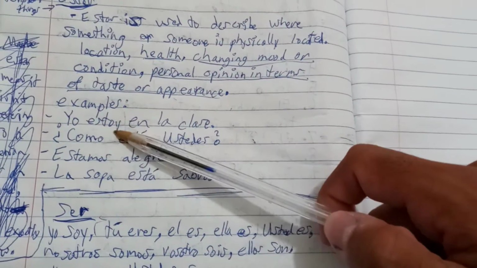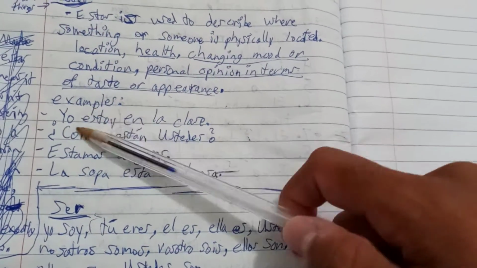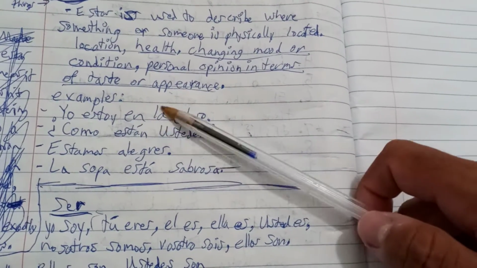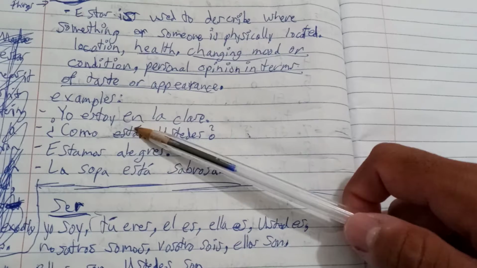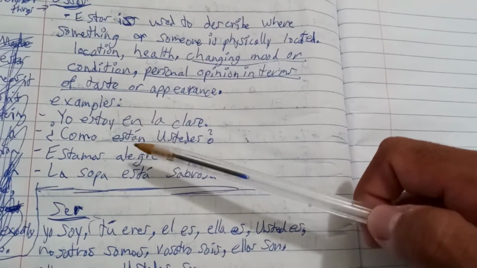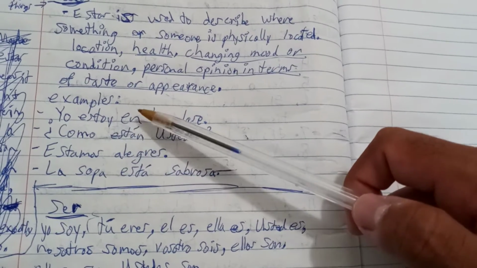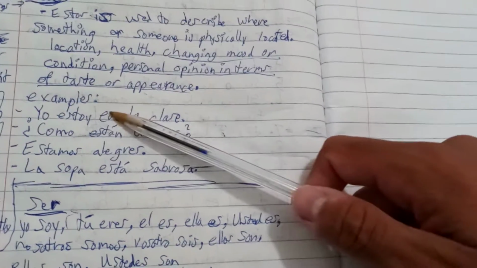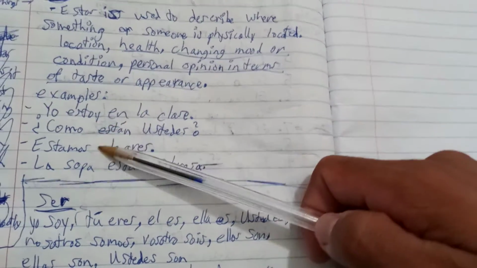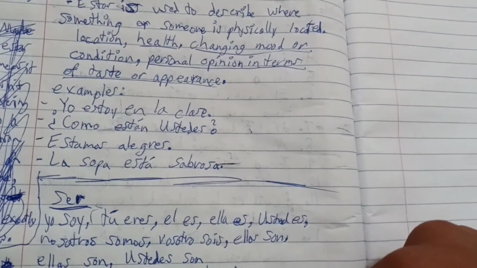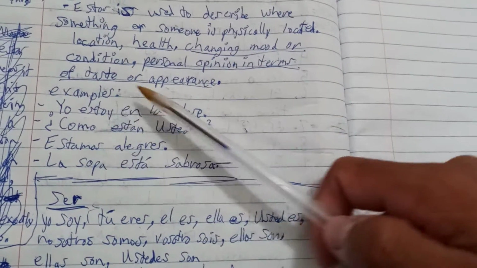So it says, I am, yo estoy, I am. En means in. I'm repeating some of this stuff just to help remember, because repetition just helps.